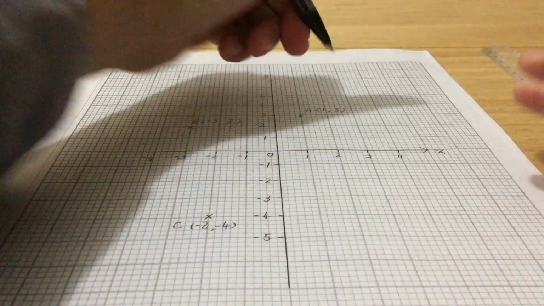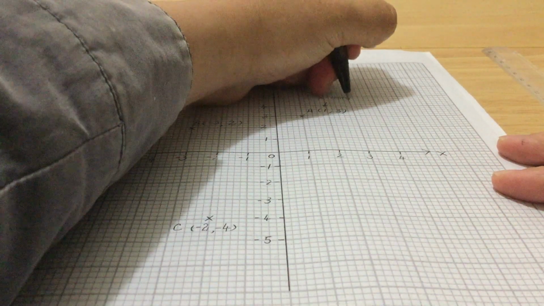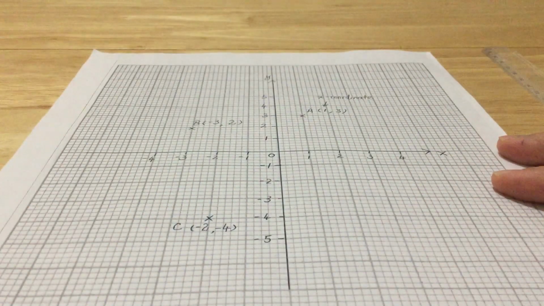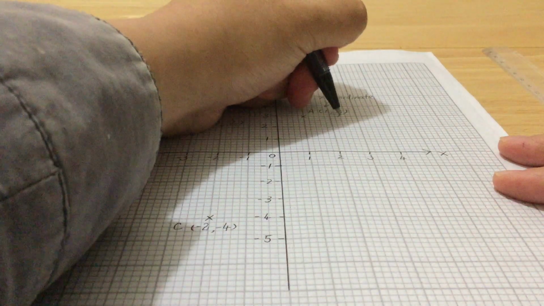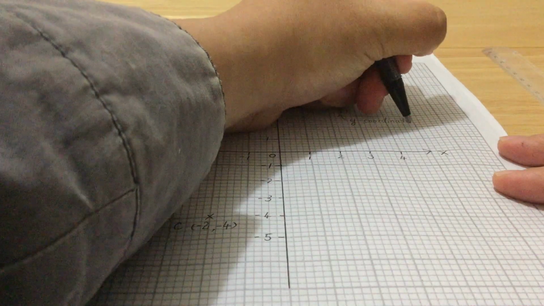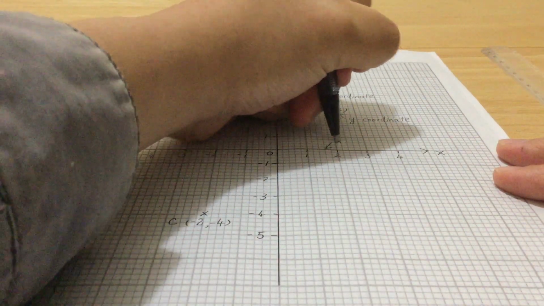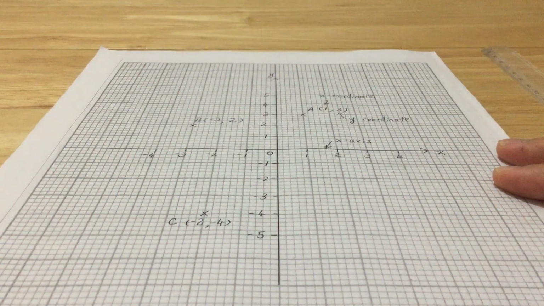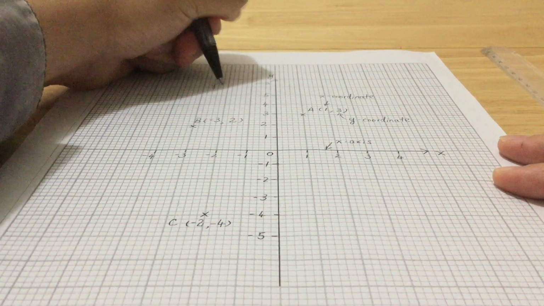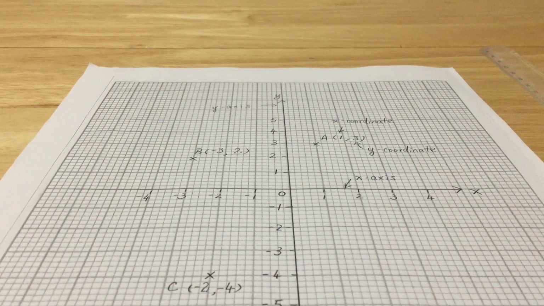So the first part, we call this one the x-coordinate. This one is called the y-coordinate. And then this one we call the x-axis, and this one is called the y-axis. So look at this one by one.